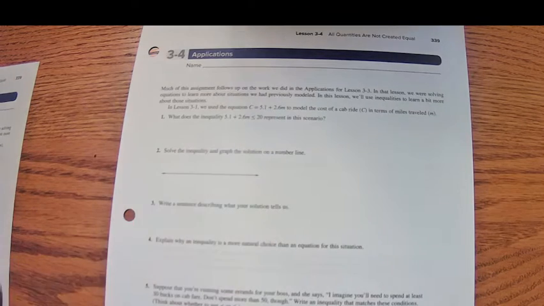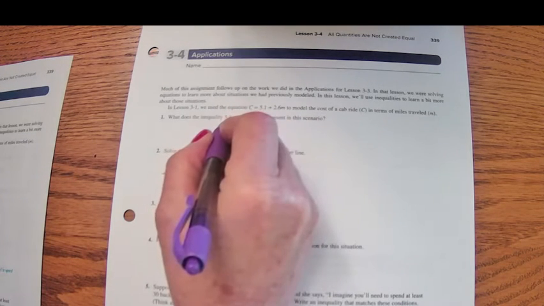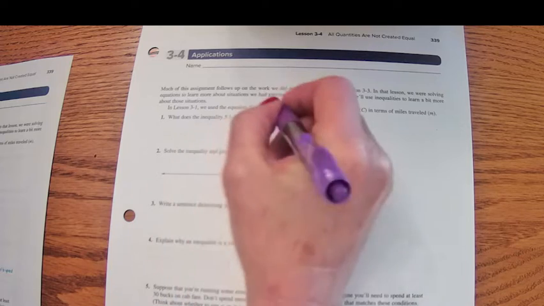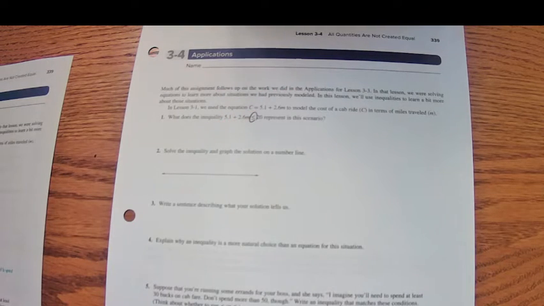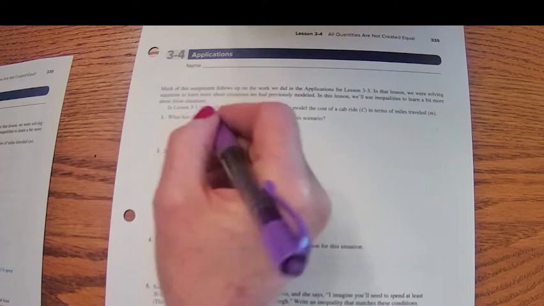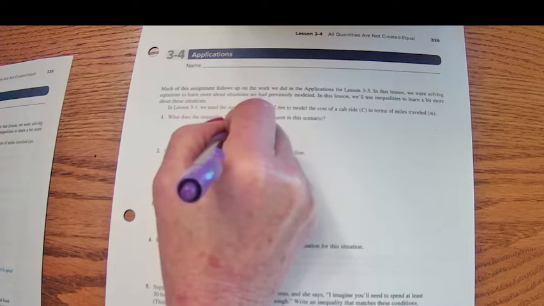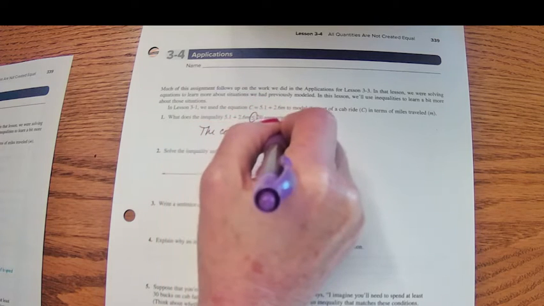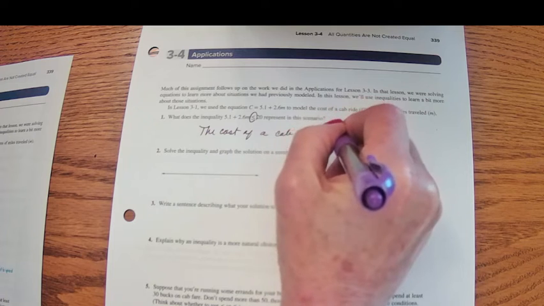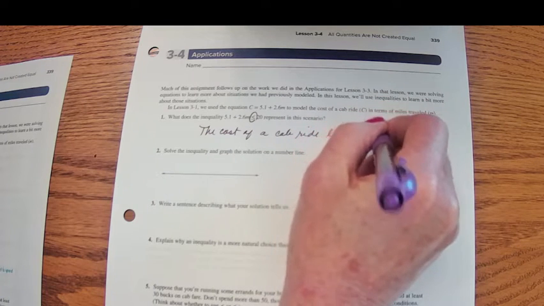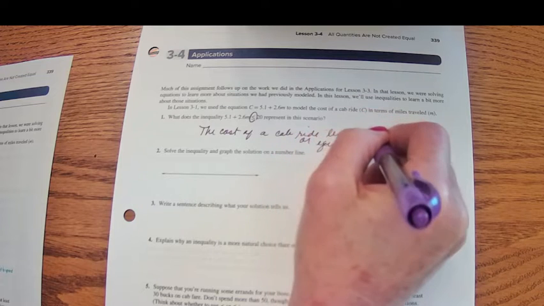Question number 1. What does the inequality 5.1 plus 2.6m less than or equal to 20 represent? So this would represent the cost of a cab ride less than or exactly equal to $20.